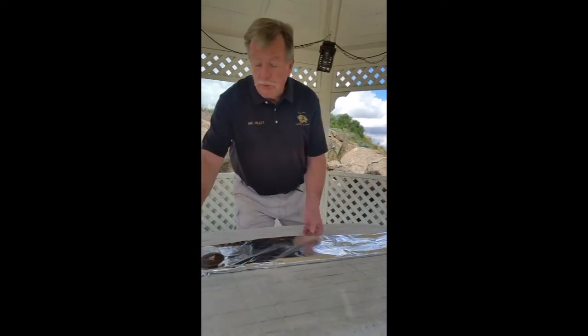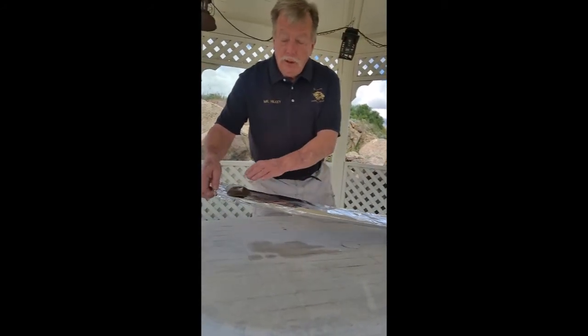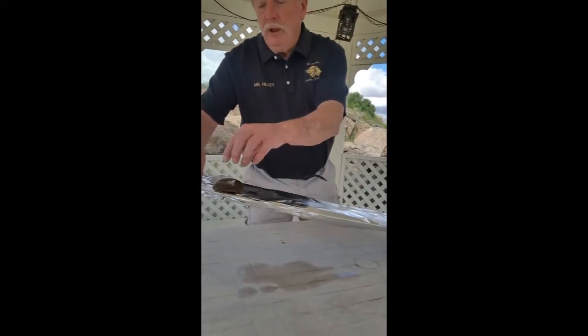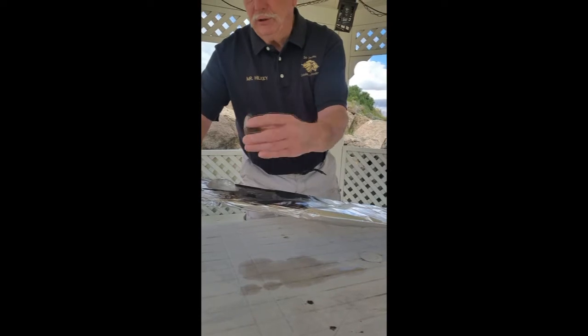So we're going to put on foil. Try not to touch the foil because you want it to be pristine. We're going to have a dirty glacier here, full of rocks and stuff like that.